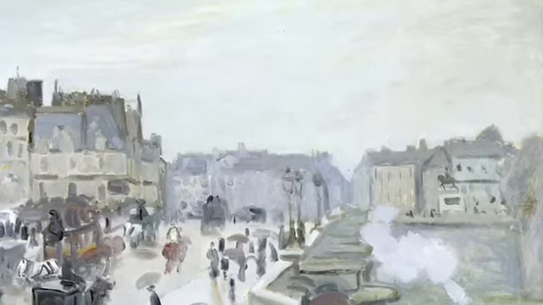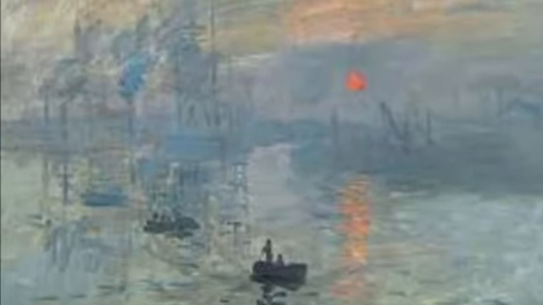His first Impressionist painting, which resulted in the naming of the art movement, was Impression, Sunrise. He was well known for painting water lilies, painting his dead wife, and repetitive images in different seasonal conditions. He also made a lot of use of symmetry in his landscape and seascape works.